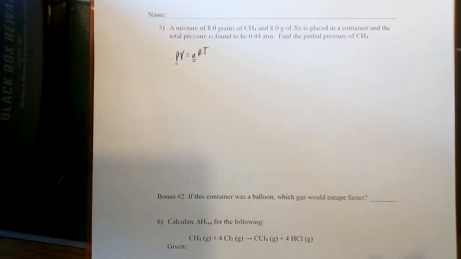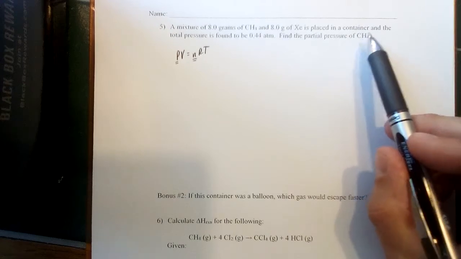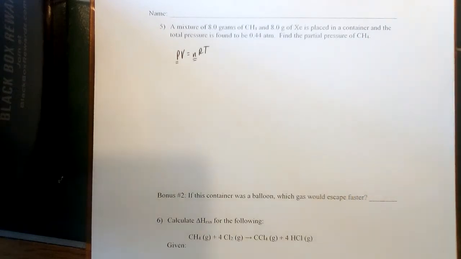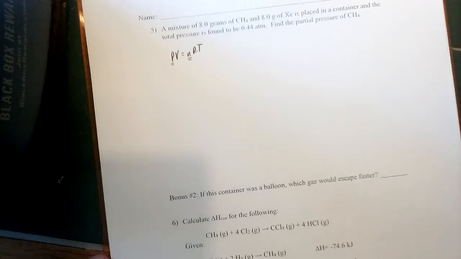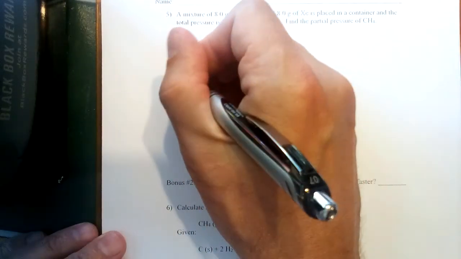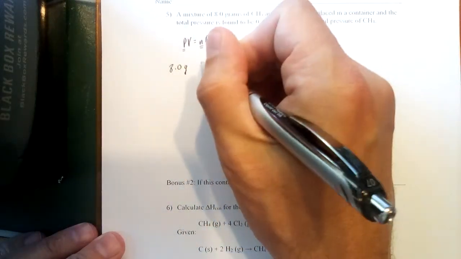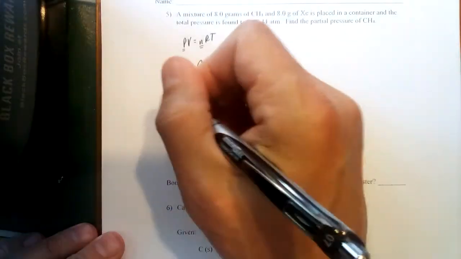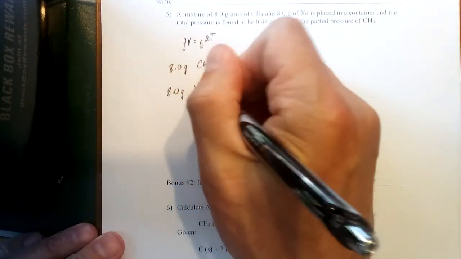So in this case, if we know the masses of our samples, what we could do is figure out what portion of the moles is methane, CH4. And if we know what part of the total moles methane is, that tells us what part of the pressure comes from methane as well. So what we want to do here is take our samples. We've got 8 grams of methane, and we've got 8 grams of xenon.